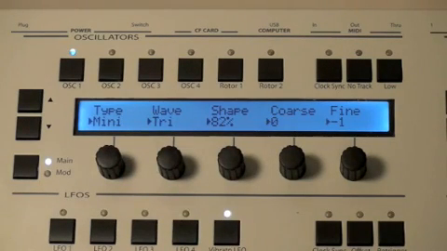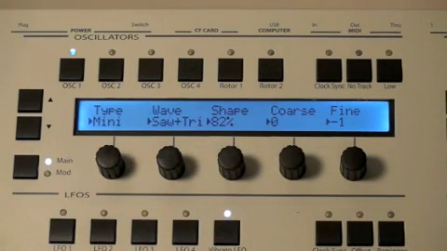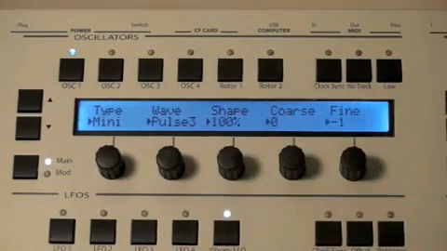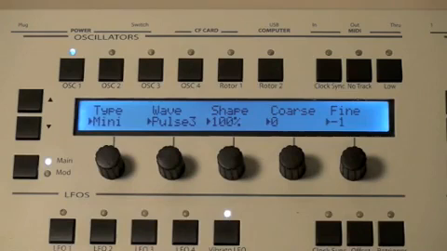The last type we have is the Minimoog, and the Minimoog has a 6-position switch for wave shapes, and that's what we've got here: triangle, saw plus triangle, saw, and 3 different pulse settings. Now here, because the Minimoog had fixed pulse amounts, the shape actually doesn't change anything. So that's it. That gives you an idea of the basic oscillator types coming in version 1.0 of the Solaris.